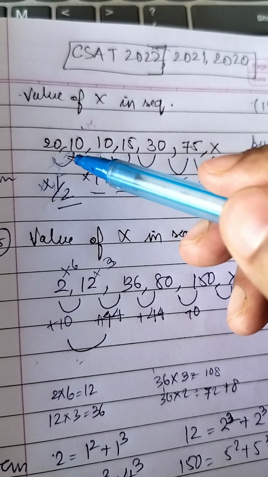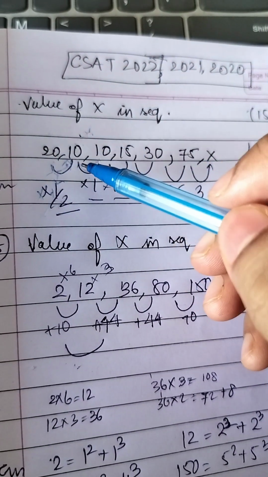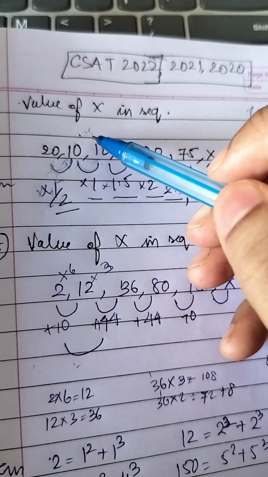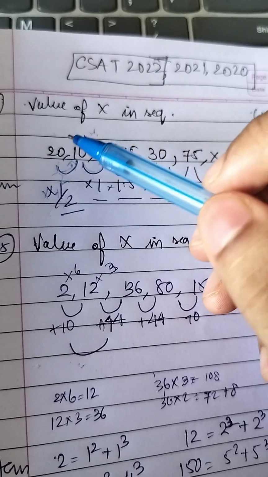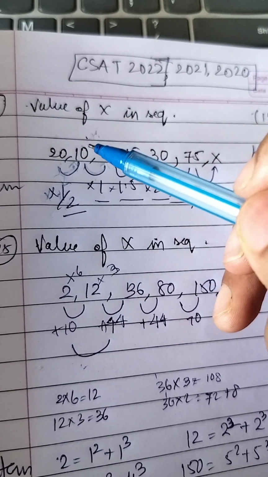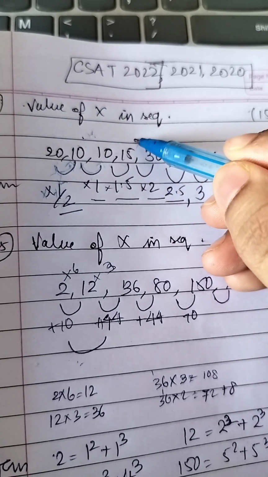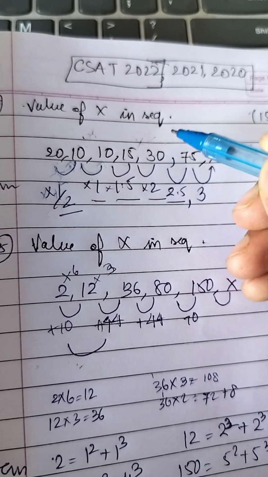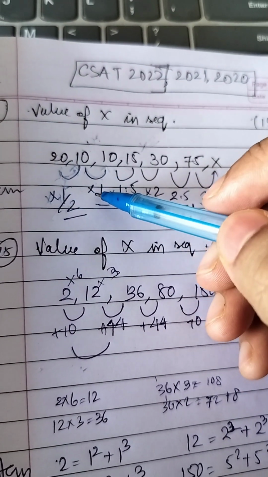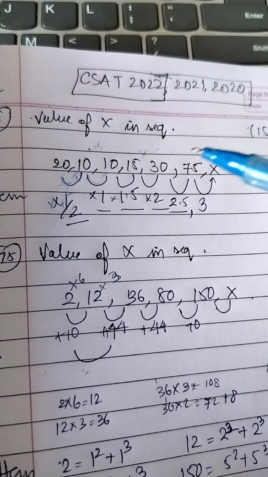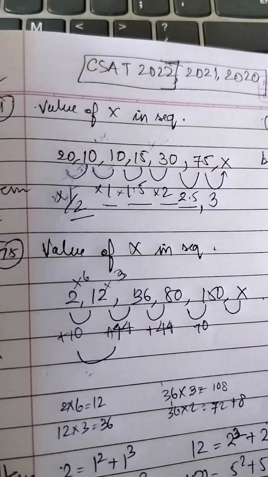Then I thought, okay, 20, this one is 10 into 1, so that's 10. Now 20 and 10, 20 divided by 2, so that is also 10. Now, another thing which struck me was 15 into 2, so that's 30. And that's how I figured out the pattern. So this was relatively easier. Yes, if you're calm enough, you can find it.